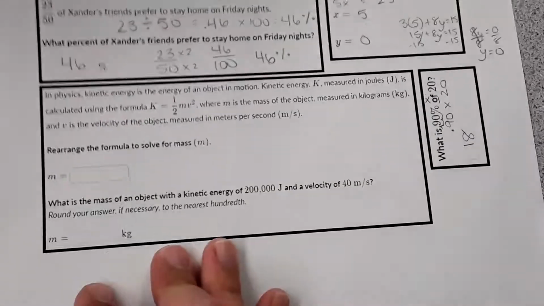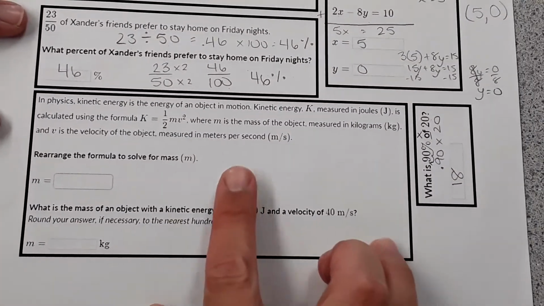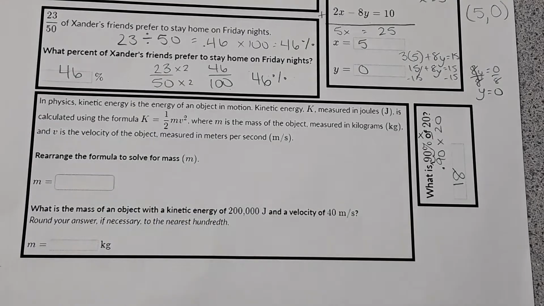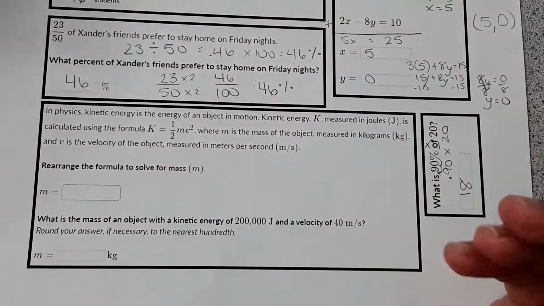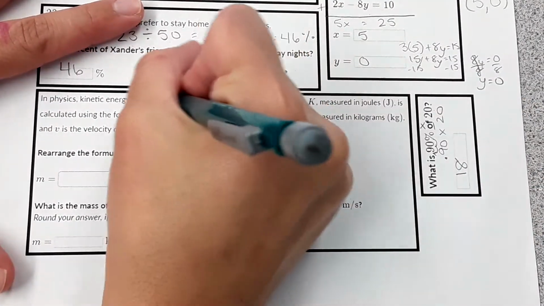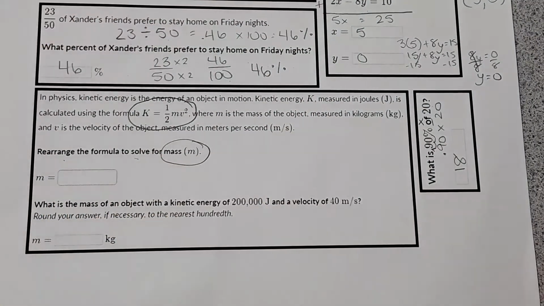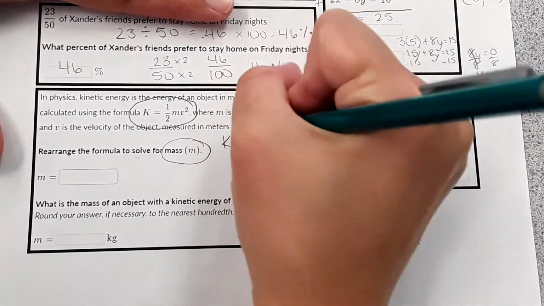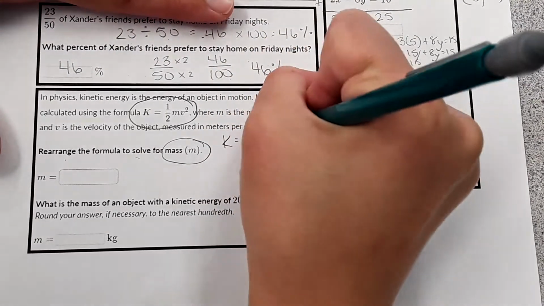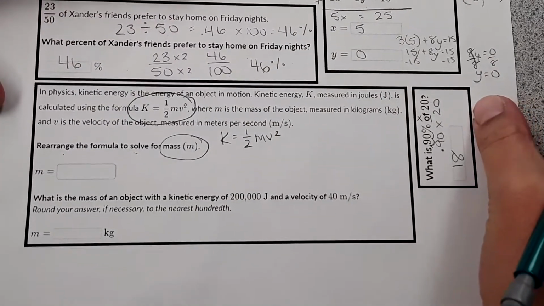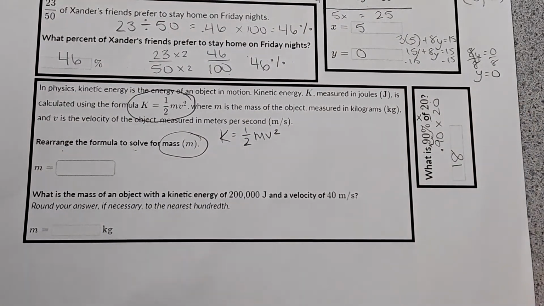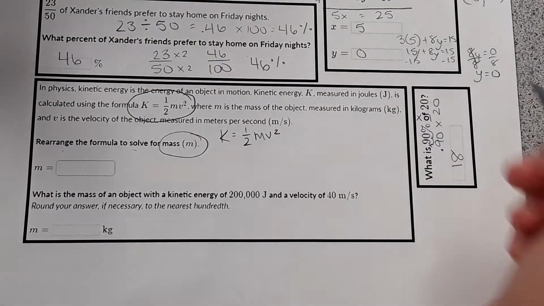Okay, and then this one here, I noticed that there was a few questions on the PSAT where you have to solve for a variable. I know this is a lot of explaining here, but here's the important parts. Here's the equation, and they say to rearrange the formula to solve for mass m. So we're going to take this formula and then solve for m.